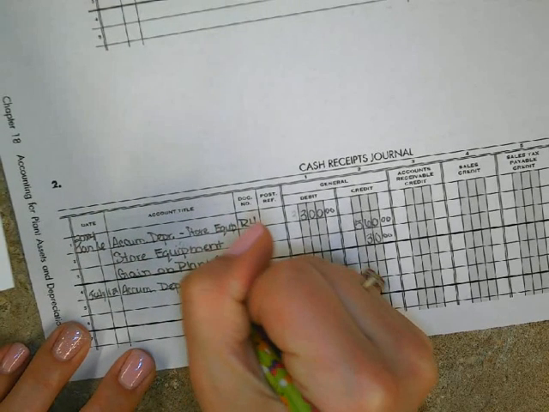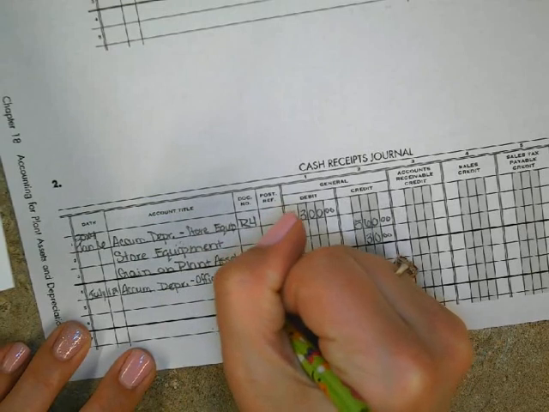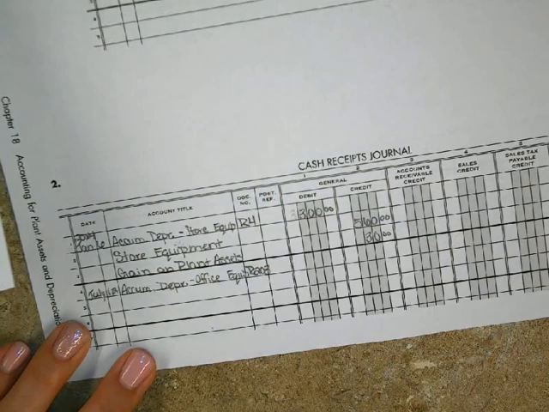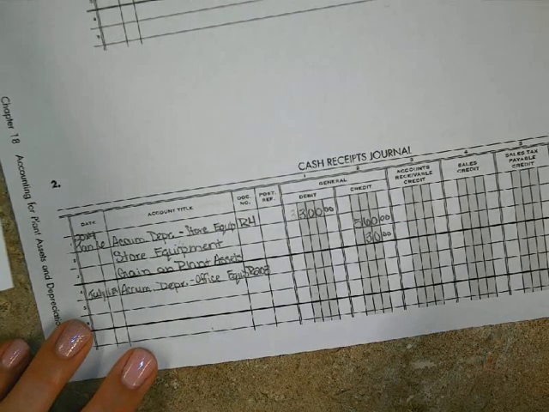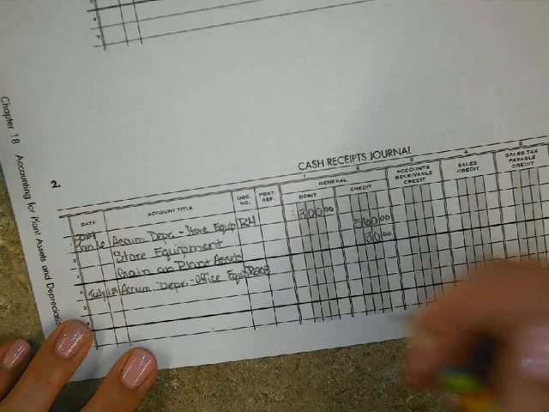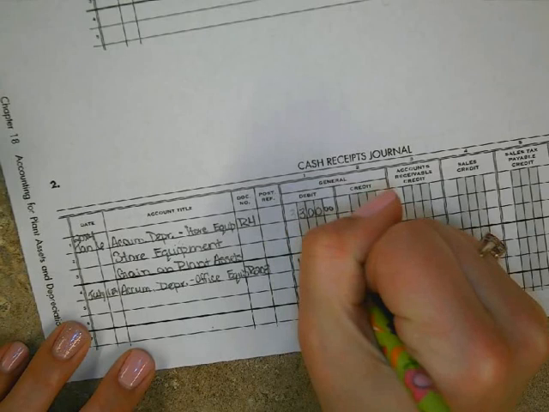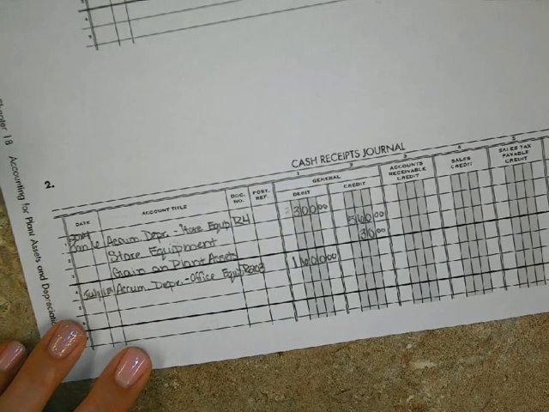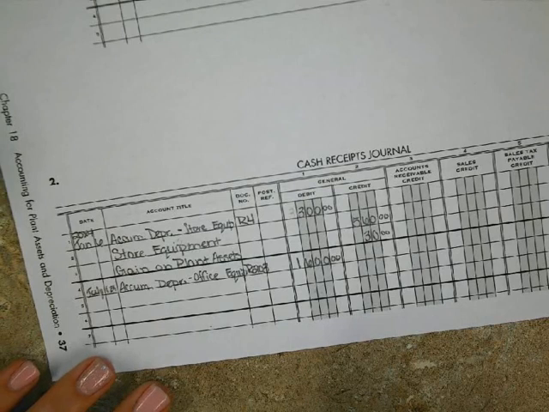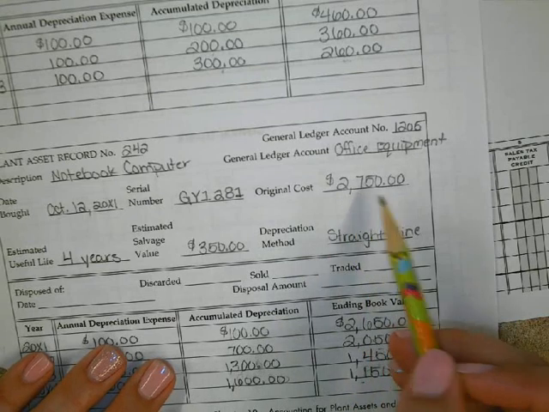Okay, so I need to look at, what was my office equipment worth? My office equipment when I first bought it was $2,750. So I need to, instead of having that debit there, credit it for $2,750. Remember though, we also are going to have a loss. Notice when we look up here, when we had a gain it was a credit. What do you think a loss is going to be? A loss is going to be a debit, and we always want to list our debits before credits, so I'm going to write that first. Loss on plant asset.